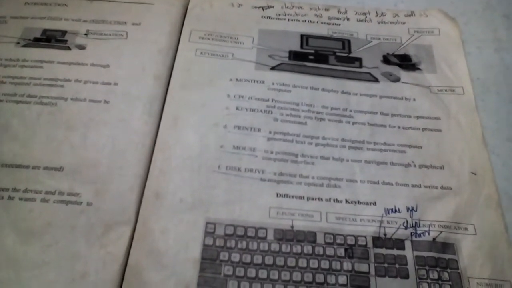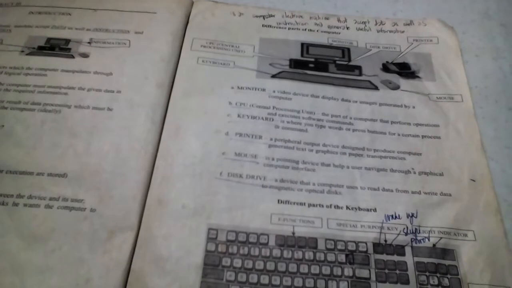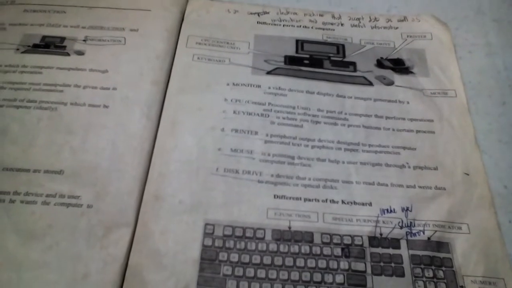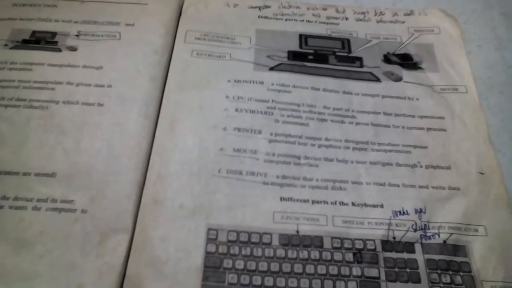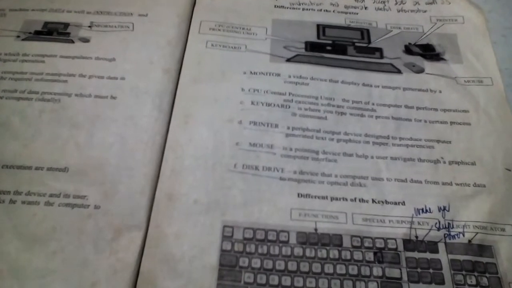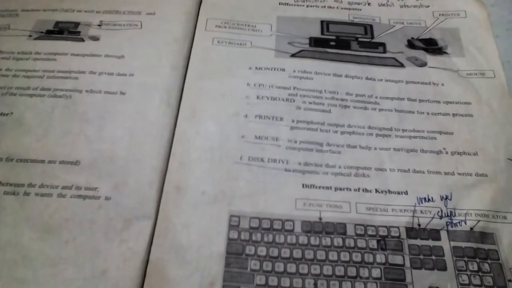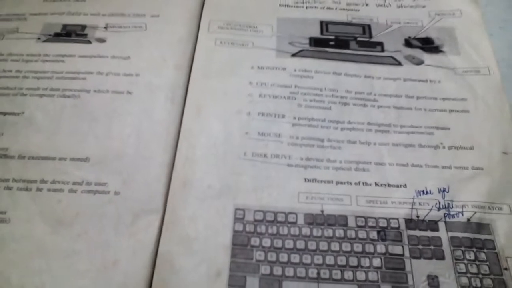Then the disk drive. They're using drives like an optical drive for CD-ROM. We have a floppy drive for floppy disks as well. And some disk drives like USB for flash drives. But one question many people ask is, why is it called a flash drive and not USB? We will explain that in a special tutorial.